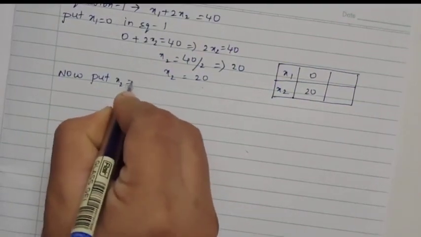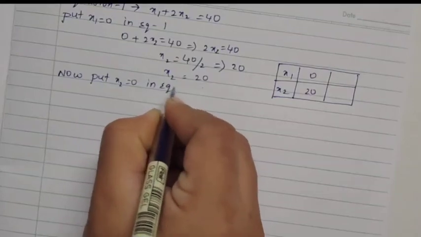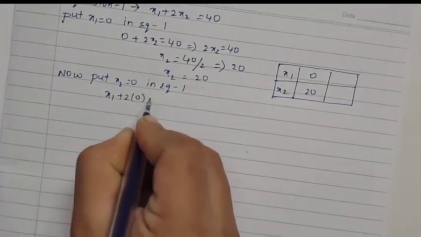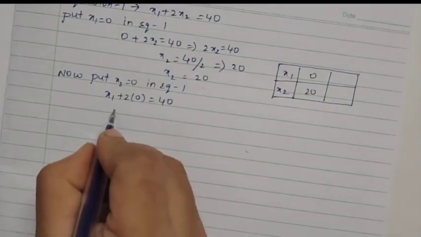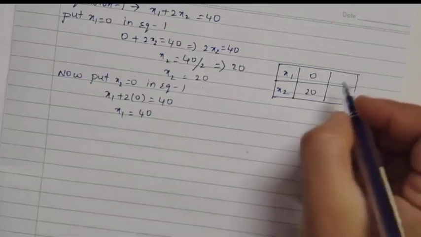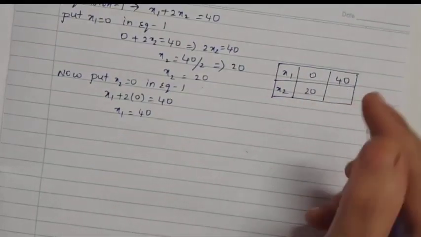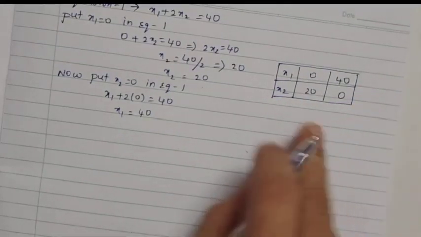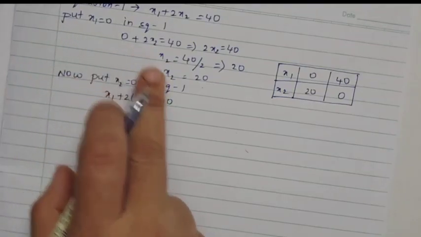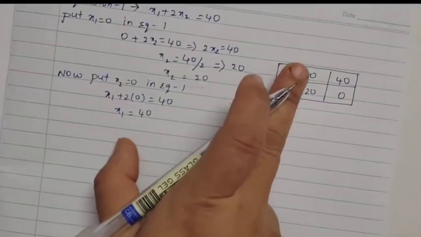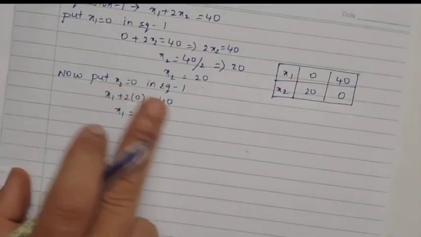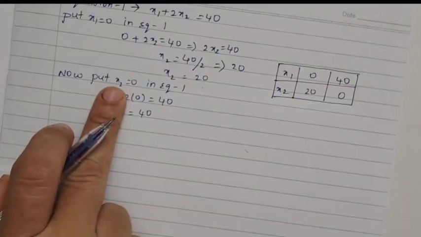Now x2 = 0 in the same equation 1: x1 + 2 into 0 = 40. It becomes x1 = 40, so x1 = 40 and x2 = 0. Firstly, we placed x1 = 0 in the equation and got 20, the point (0, 20). And again in the same equation, we placed x2 = 0 and got x1 = 40.